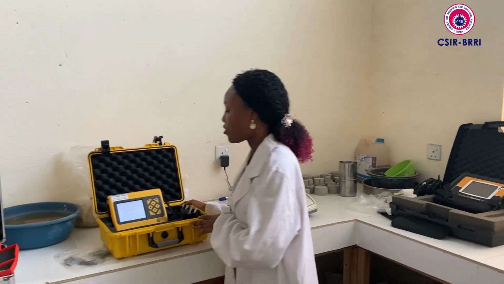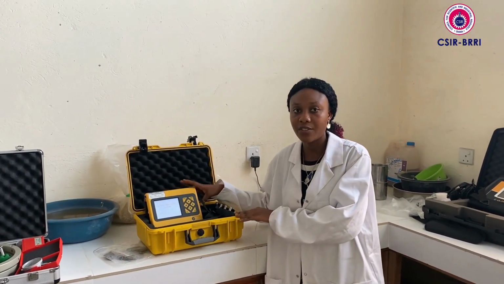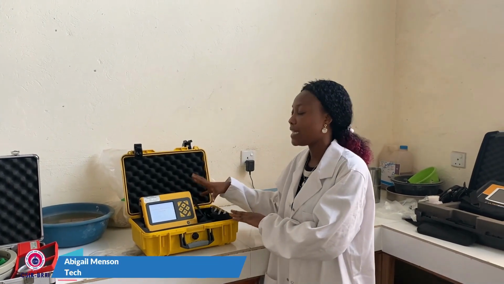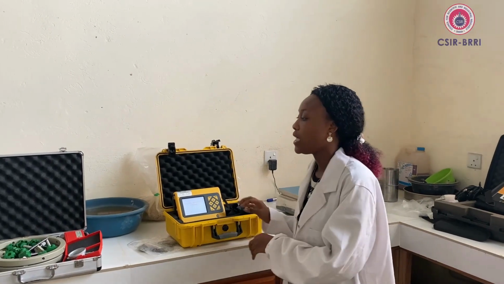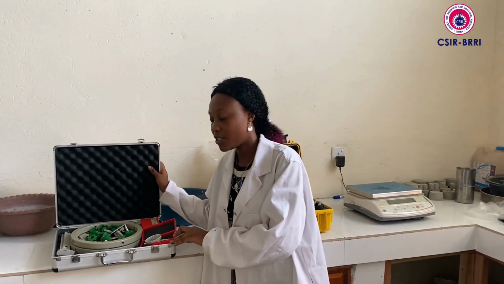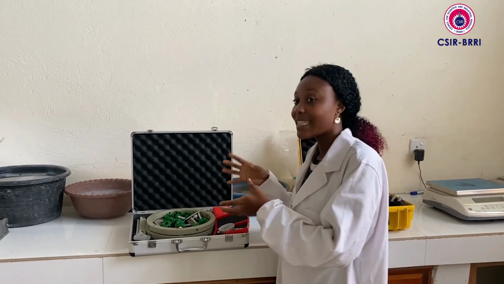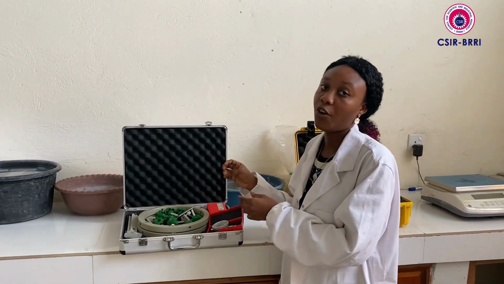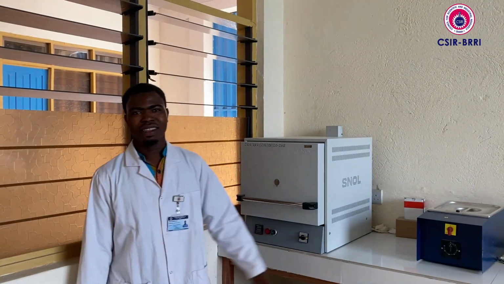And we go through the concrete resistivity system. This is a concrete resistivity machine. That's an electrical resistivity machine. It tests the electrical resistivity of concrete and also the resistivity to chloride ingress in concrete, as well as carbonation. This is an elastic modulus machine or tester, which is used to test the elastic deformation resistance of concrete. Thank you. Hello, I'm a technical officer in this laboratory.